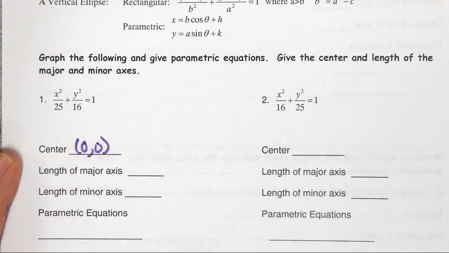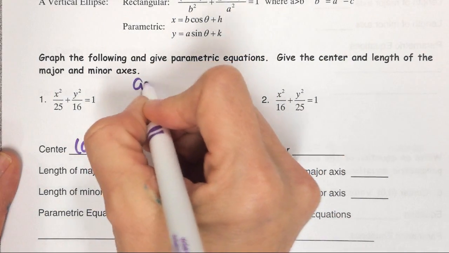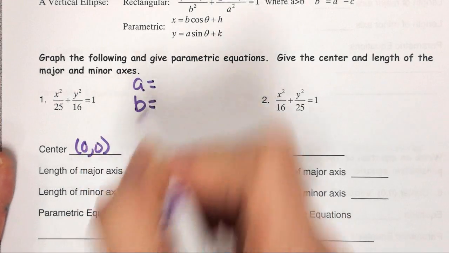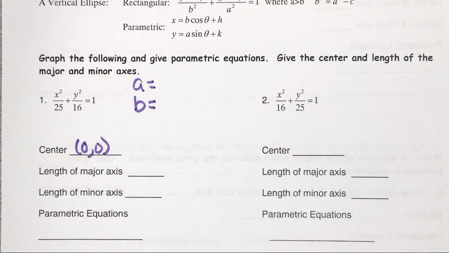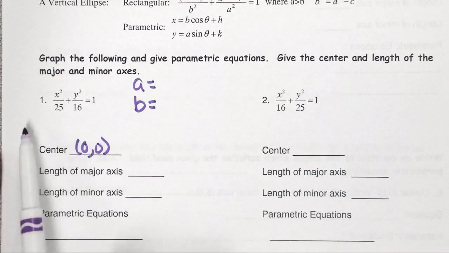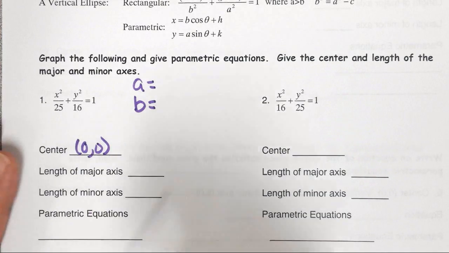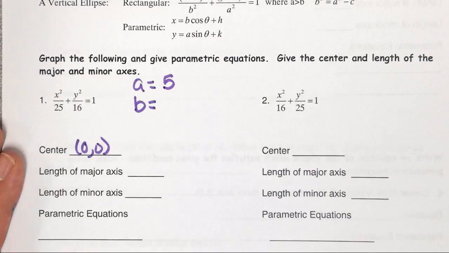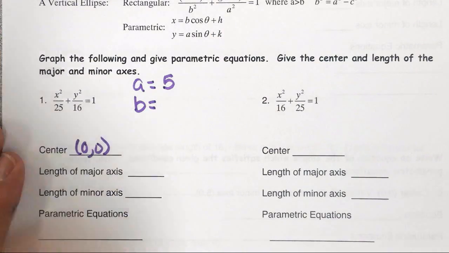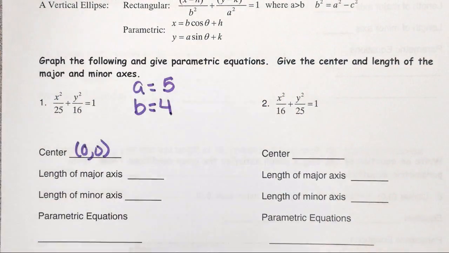Before you answer the rest of the questions, the best thing to do is go write down what A equals and B equals. Remember, A is the square root of the biggest number. So what number is bigger? So what is the square root of 25? 5. So what's my B? 4. Okay. Any questions there?